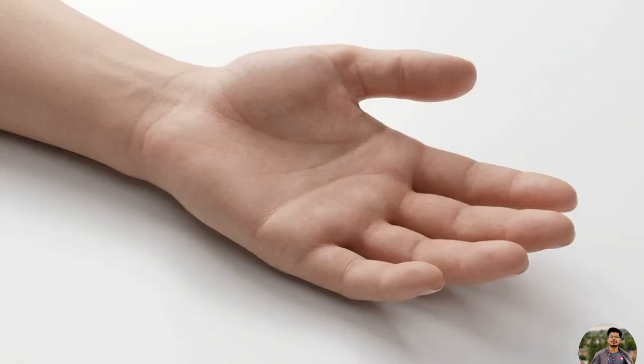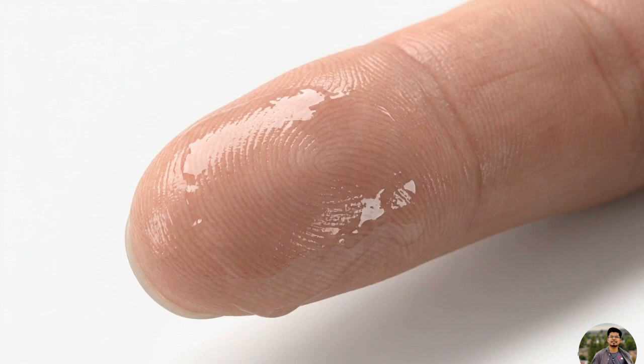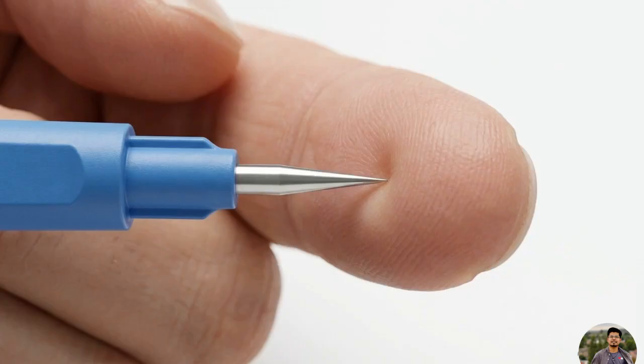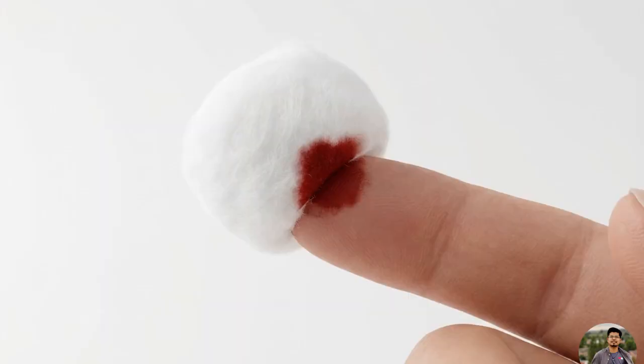Now it's time to collect the sample. Take an alcohol swab and thoroughly surface sterilize the tip of the ring finger on your non-dominant hand. Wait a few moments to allow the alcohol to completely air dry. Using a brand new, sterile lancet, give the fingertip a brisk, gentle prick. As the blood starts to pool, take a sterile cotton ball and wipe away the very first drop that oozes out to ensure a clean sample.